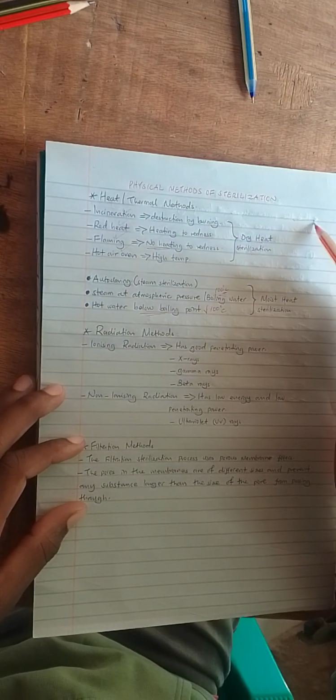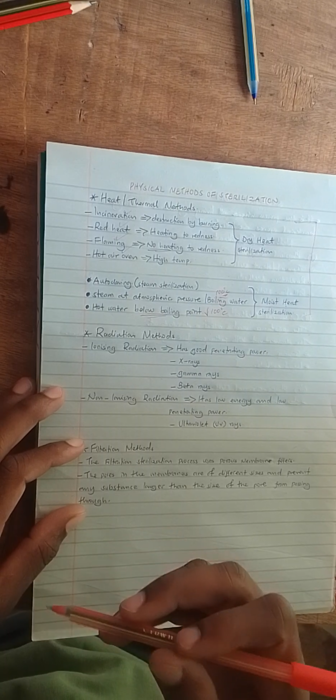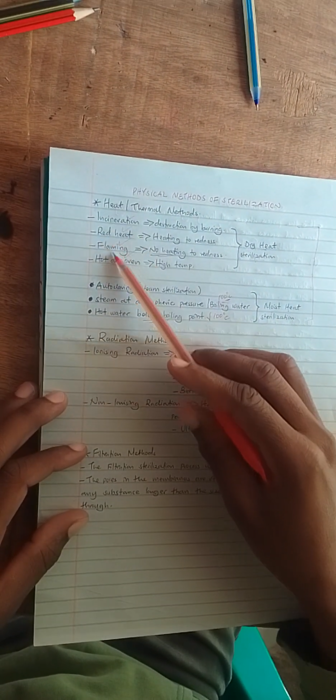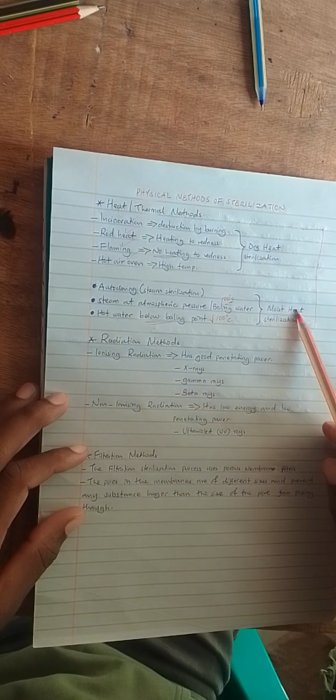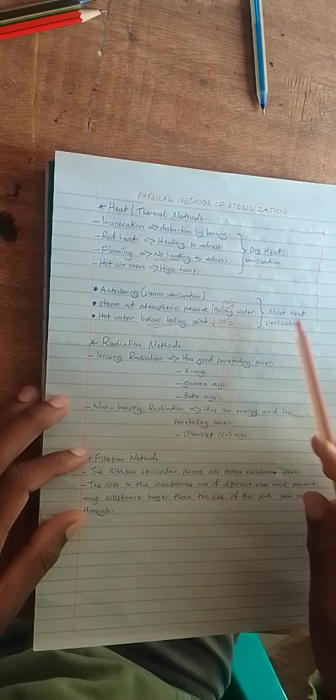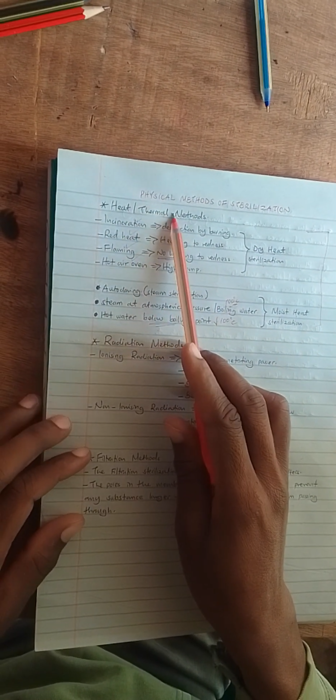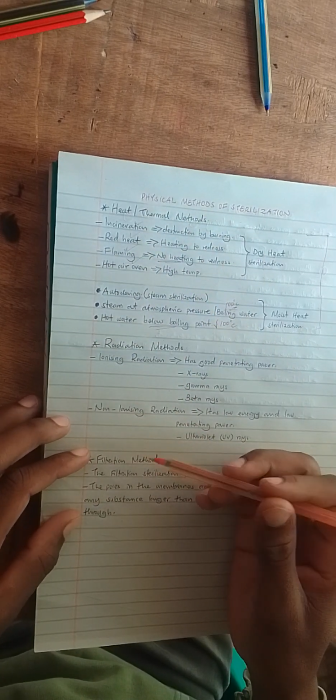So these are the thermal methods of sterilization. We have four methods that employ dry heat and three methods that employ moist heat. So the 7 methods are the thermal methods of sterilization.